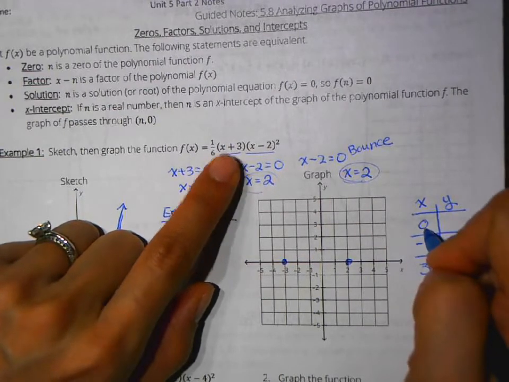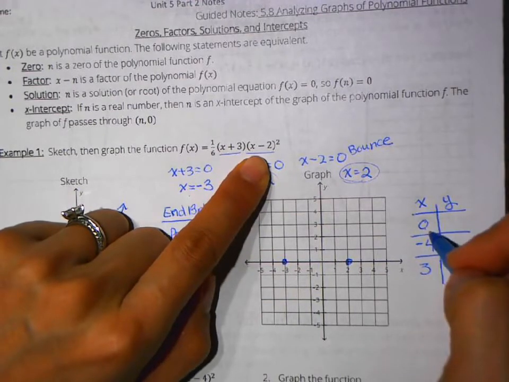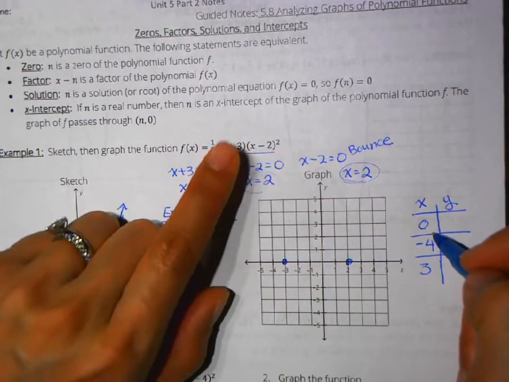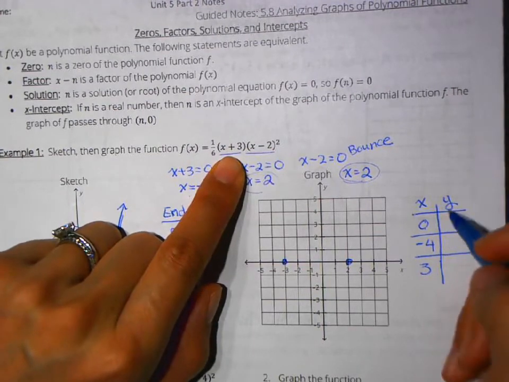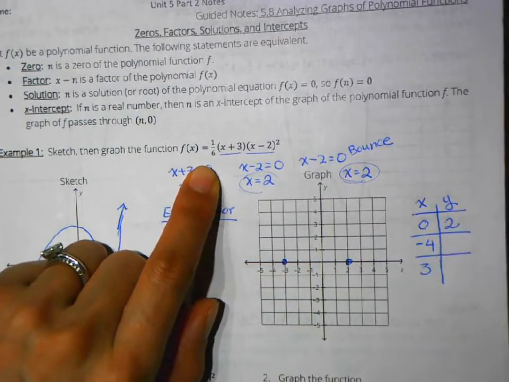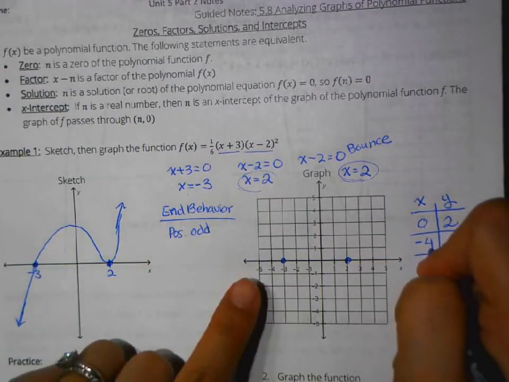Plug in 0. 0 plus 3 is 3. 0 minus 2 is negative 2. So I have negative 2 squared is 4. 4 times 3, 12. And 1/6 of that is going to give me 2. And negative 4.